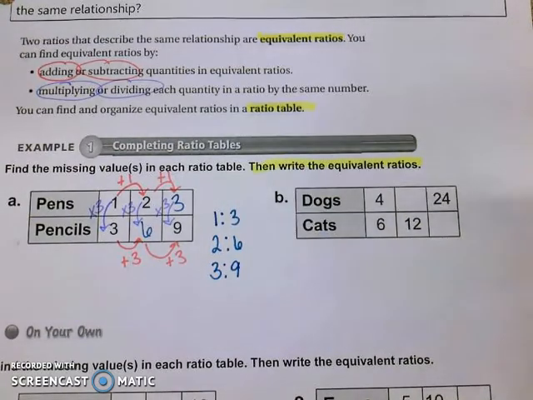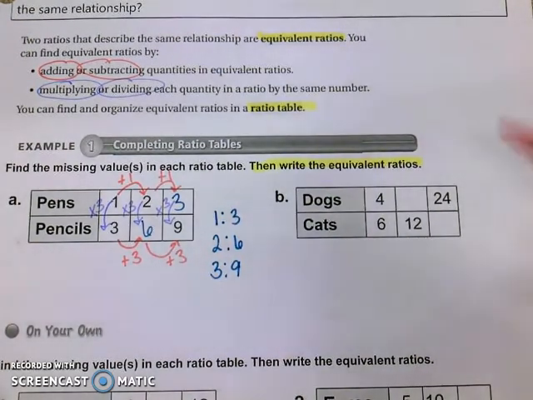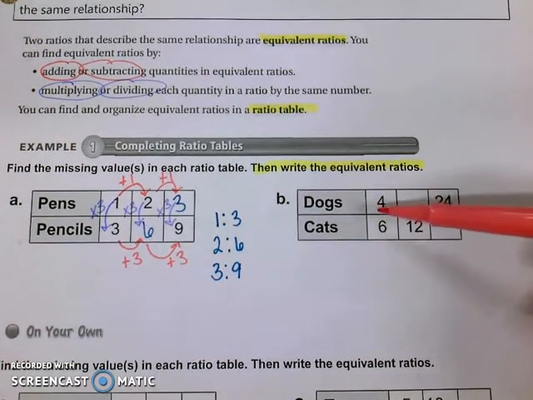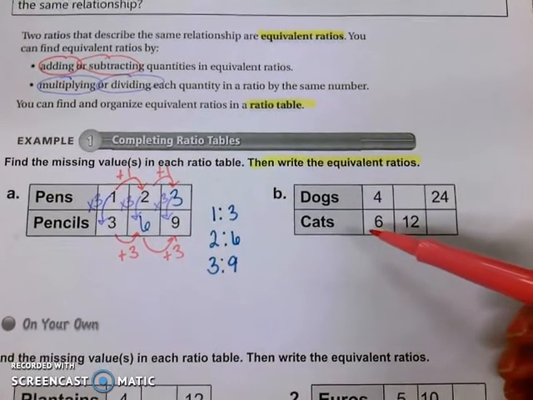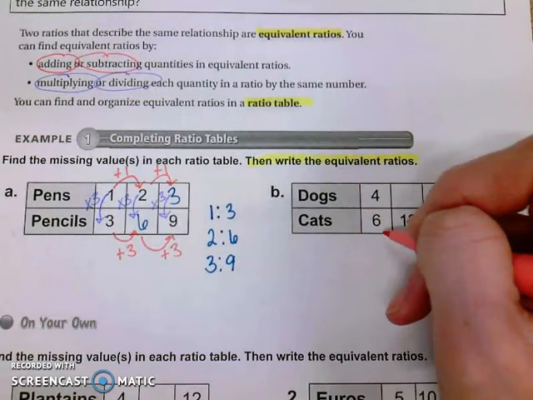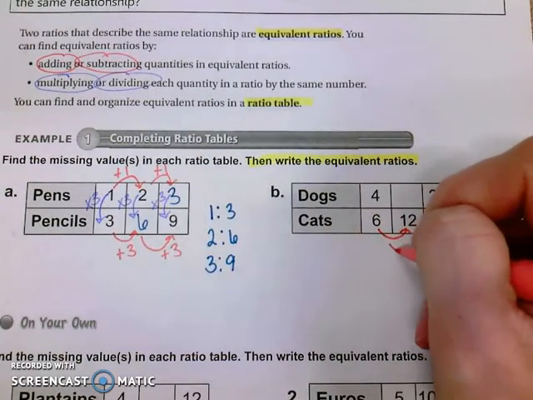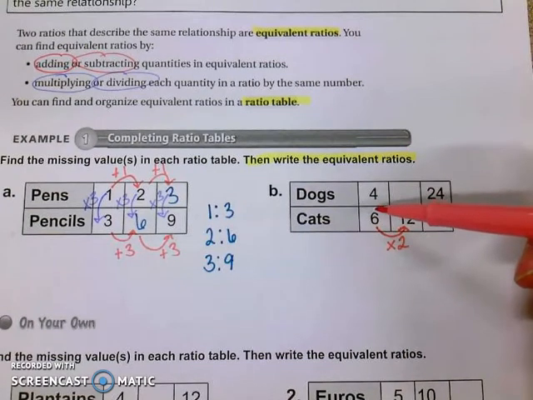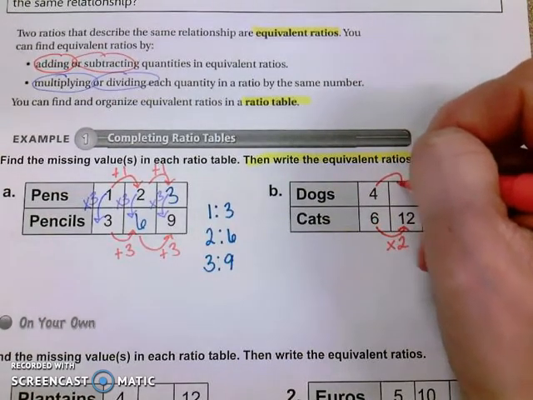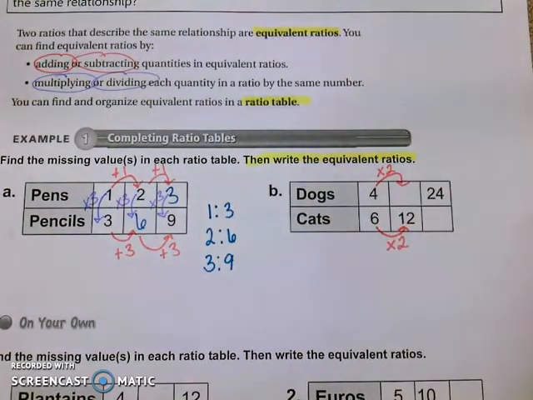Okay, let's try this next one. So this time we're going to focus on the multiplying aspect here. So we have 4 dogs, 6 cats. So that's our ratio, 4 to 6. So what I'm going to do is say, well, when I look at this, to get from 6 to 12, I multiply by 2. So think about when you have fractions. Whatever you multiply this number by, you multiply the other number by. So if I did 6 times 2 here, I'm going to go up here and do 4 times 2.